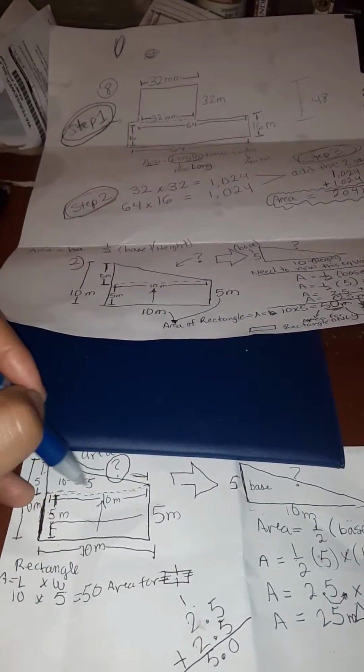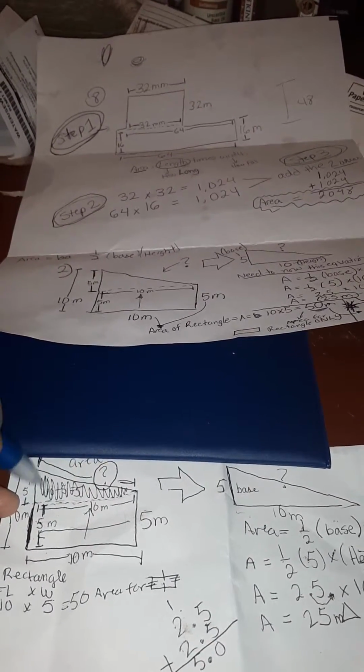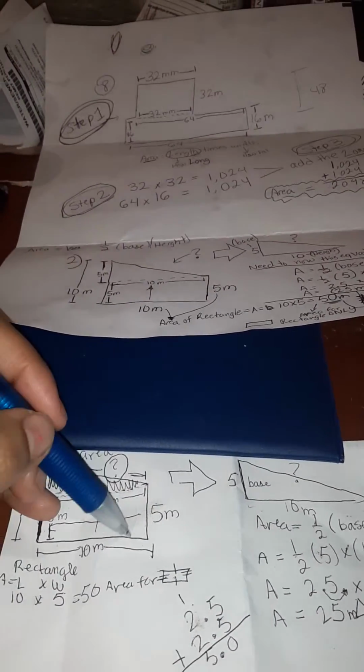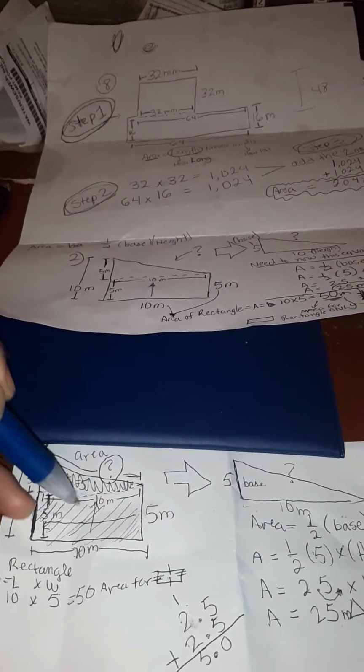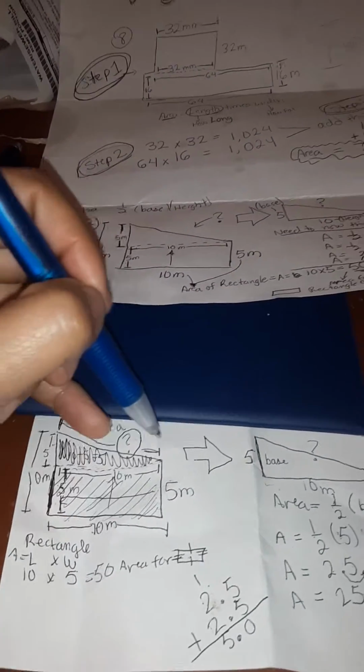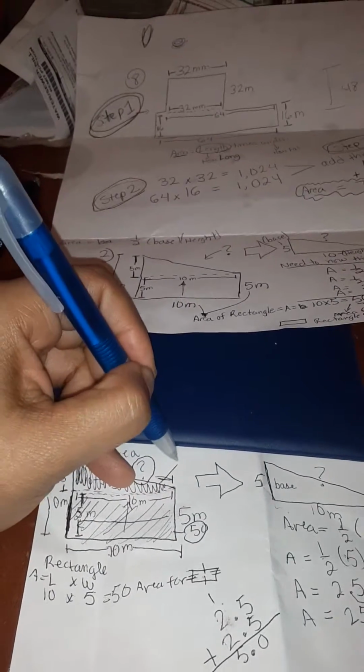So this area is 25 m, and this area is 50. So this one is 50 and this one is 25.